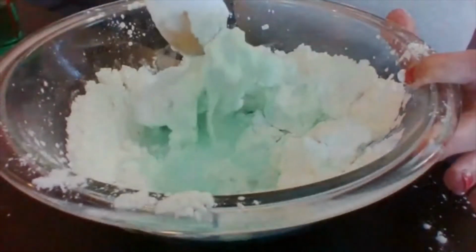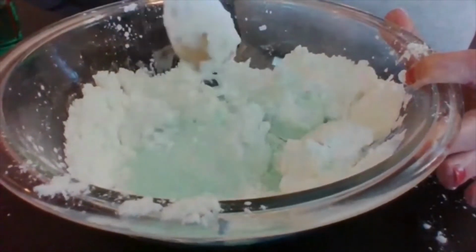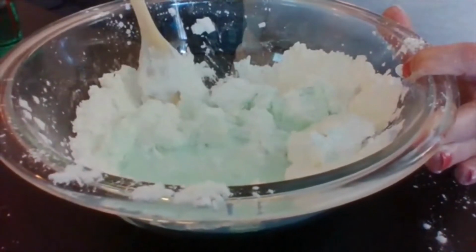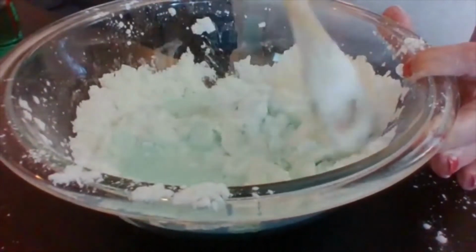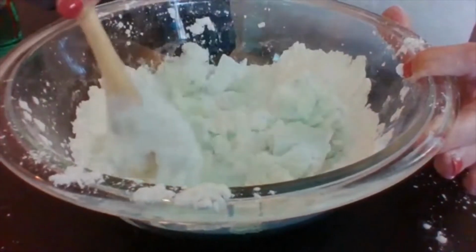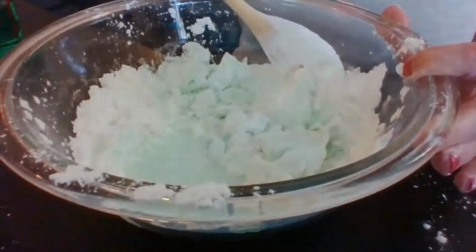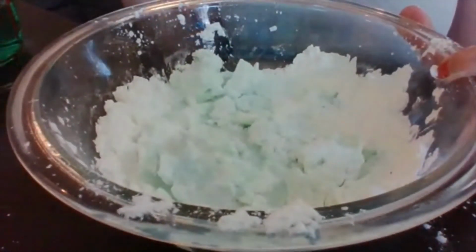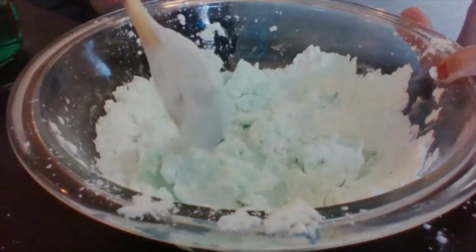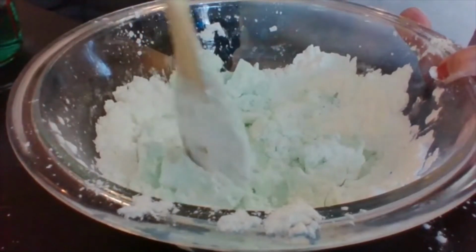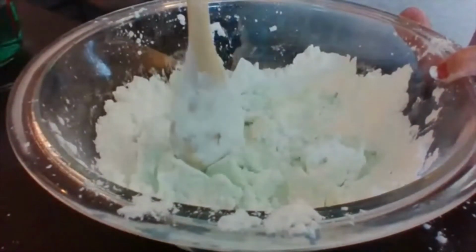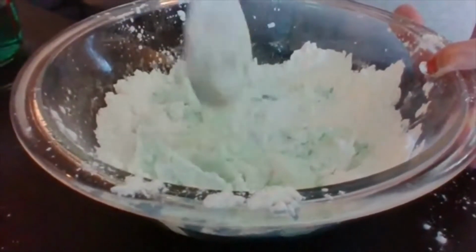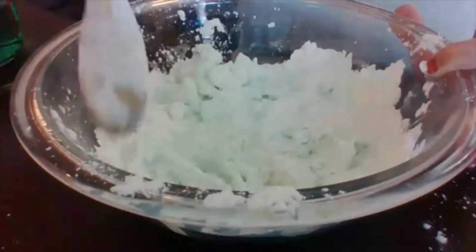Here we go. Okay, you can kind of see how it's like melting in, which is weird. And it's still hard, but it looks all weird and jiggly.